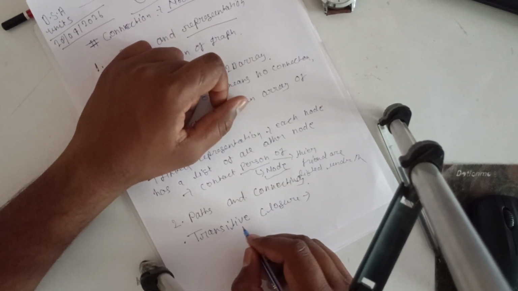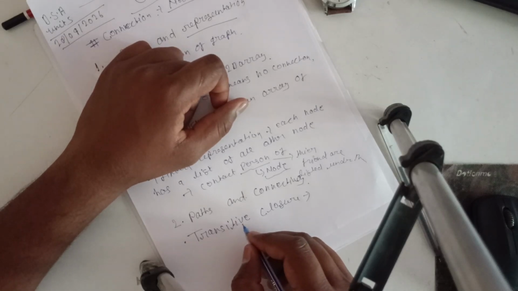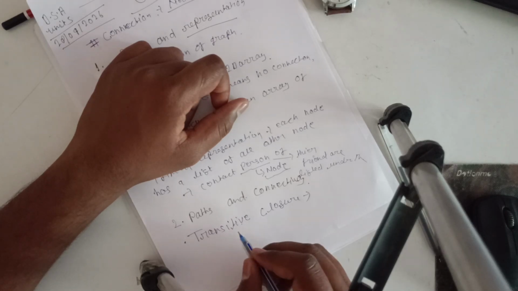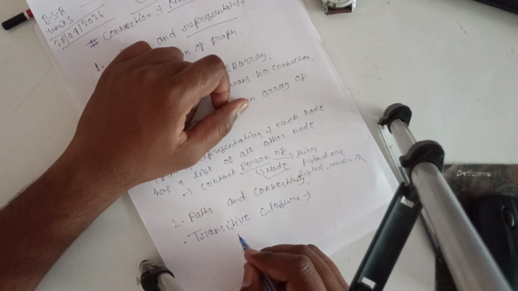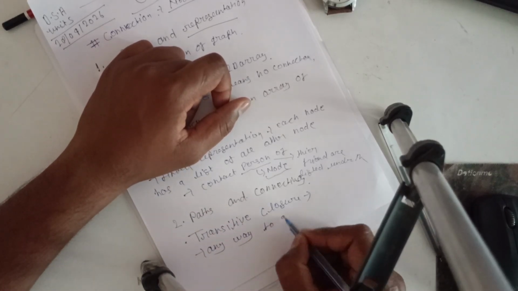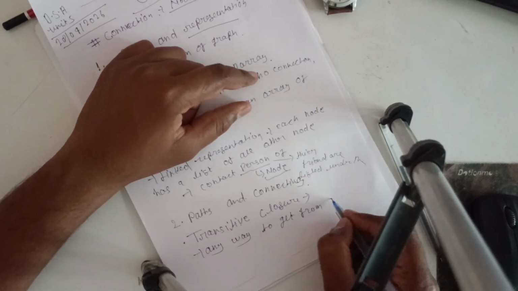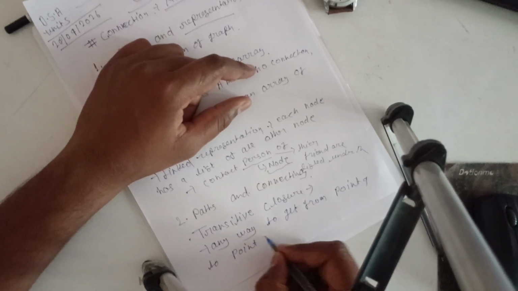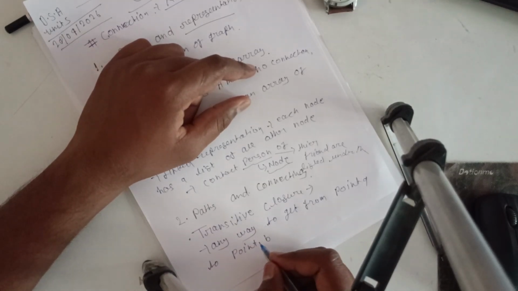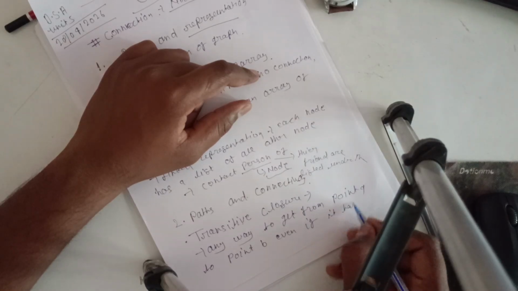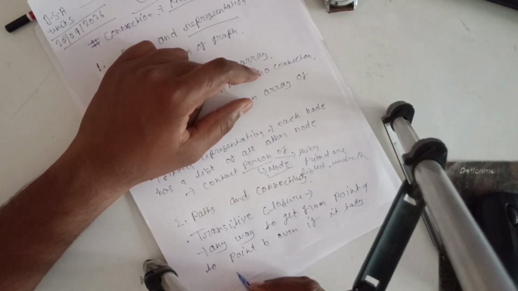Basically finding out if there is any way to get from point A to point B, even if it takes many stops.